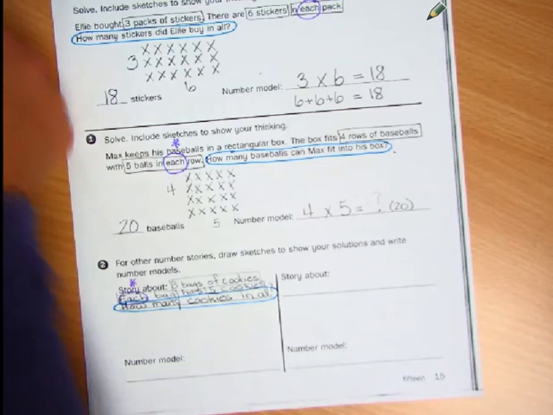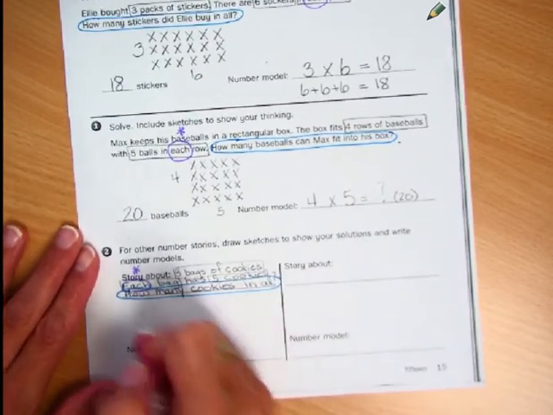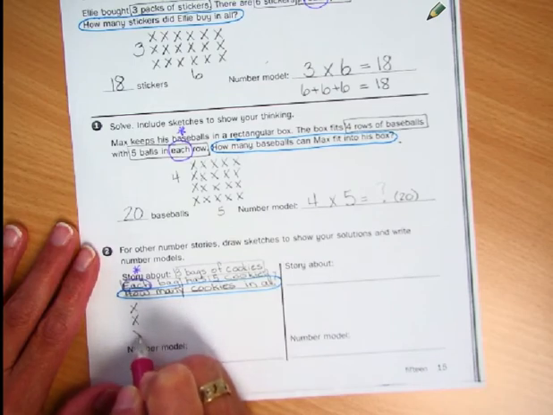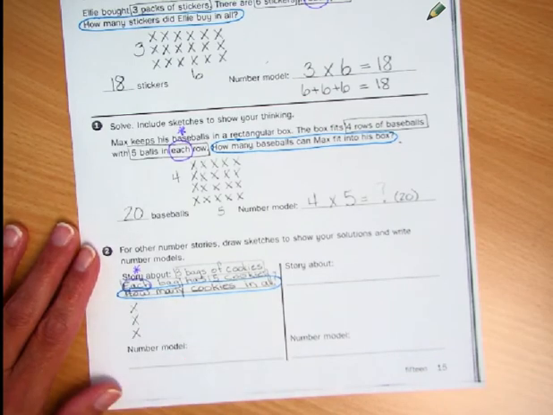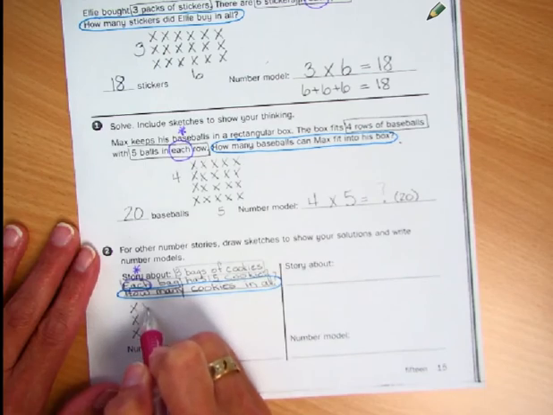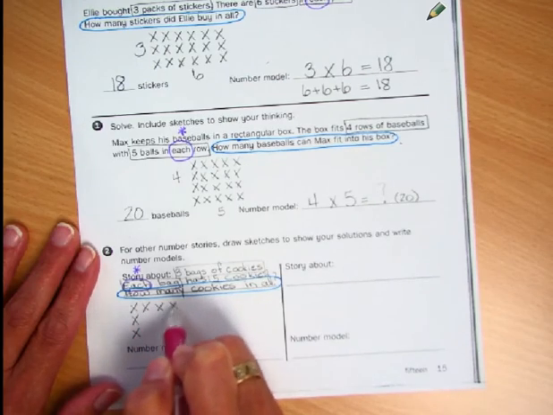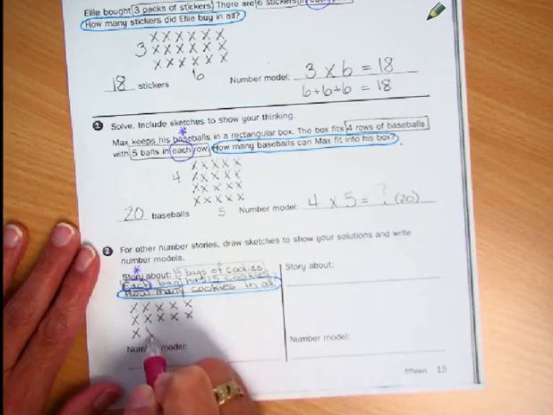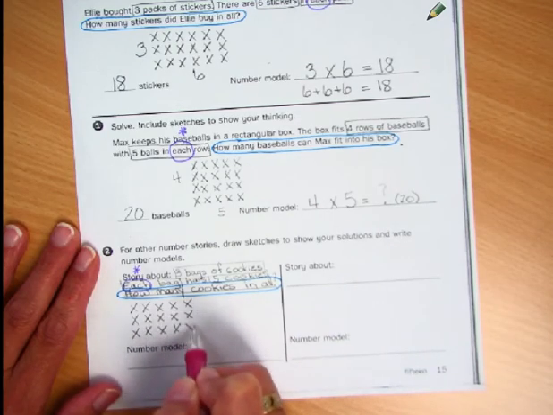Now we're going to do our sketching. All right, so we have 3 bags of cookies, so 3 rows of X's. And then in each row, it says 5 cookies, so 5 in each row. 1, 2, 3, 4, 5.